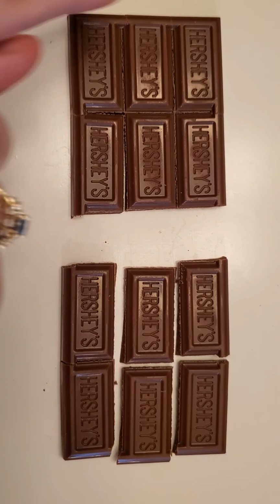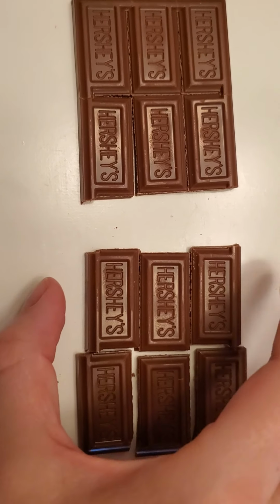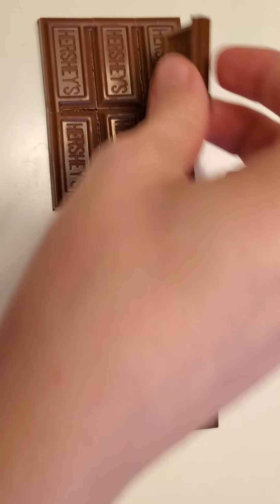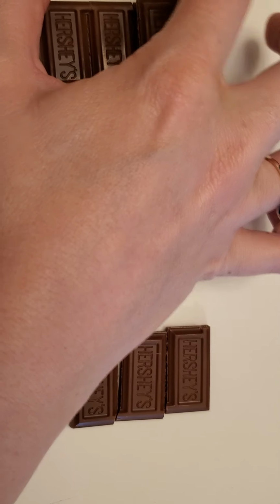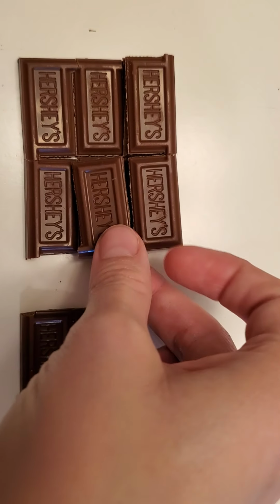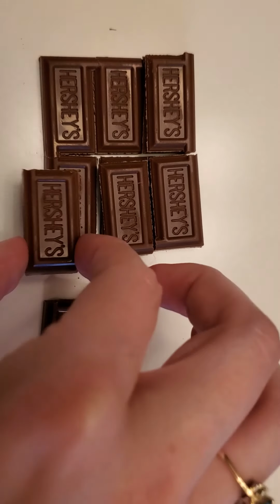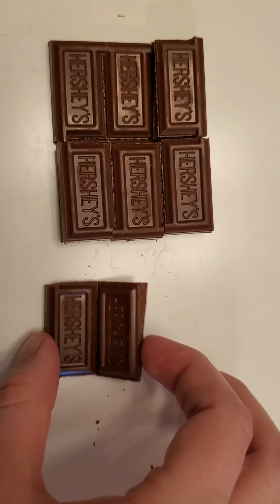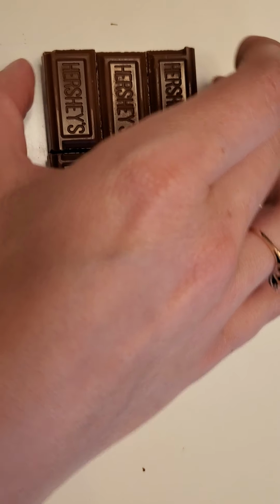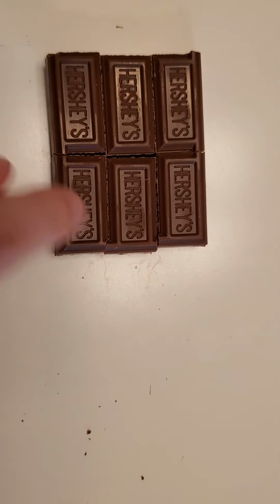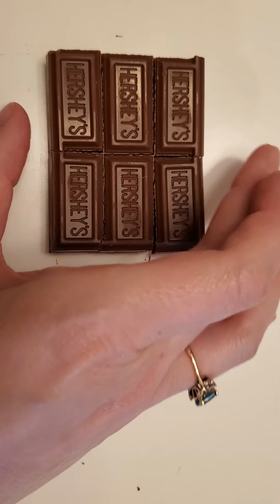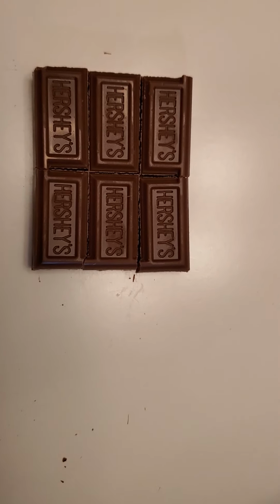Well, here is 1/2 of the candy bar. I'm going to take my 6 pieces and I'm going to lay them on top. So 6/12 of the Hershey bar is equivalent to 1/2 of the Hershey bar. It is the same size.